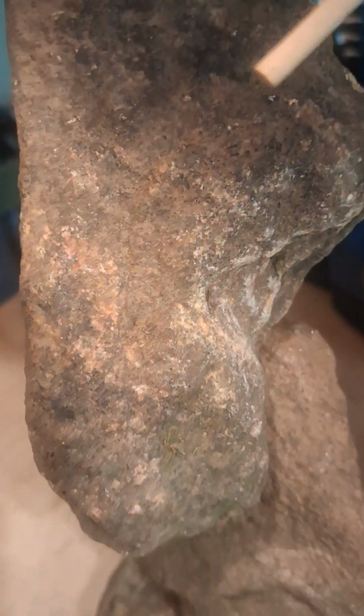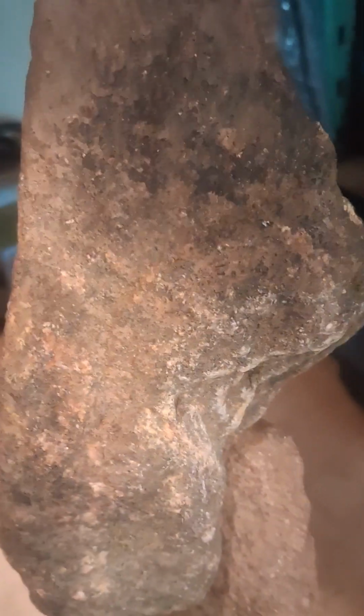Now we can go smaller. We can go into what we call a ghost rock, or a ghost face. Let's see if I can find one. That would be little etchings that they put in here that make patterns or images.